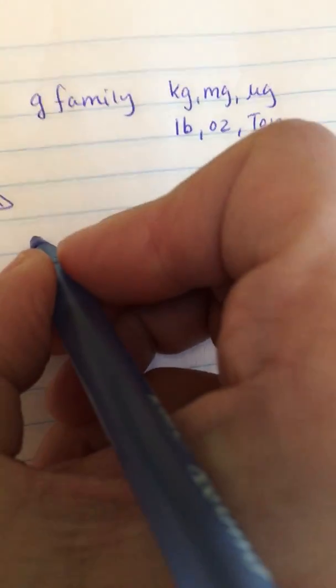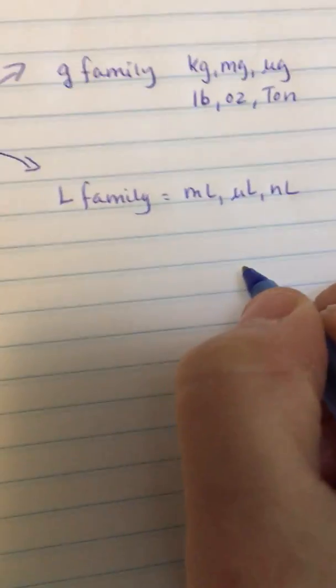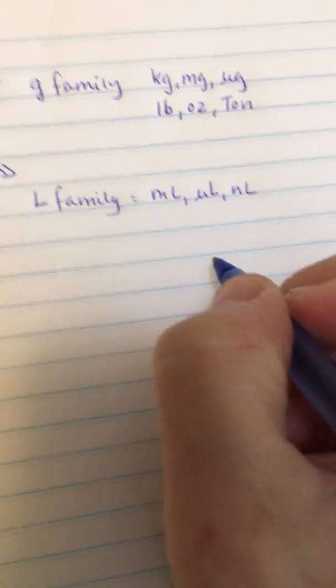And then you have the volume family, which would include, in the metric world, liters in the whole liter family, which would be milliliters, microliters, nanoliters. Any of those would count as a volume. You also have a metric length that gets cubed, and this whole thing is considered a volume.